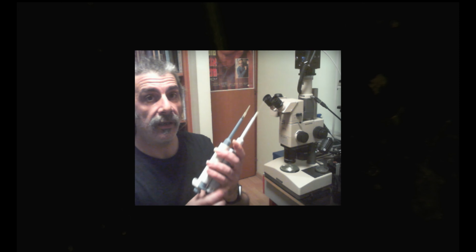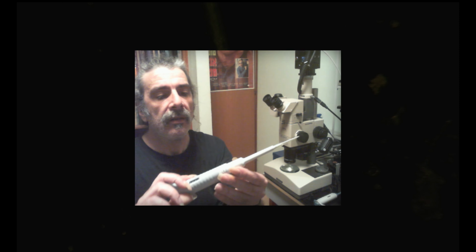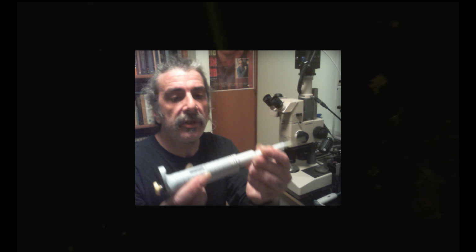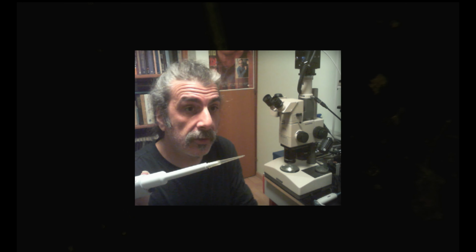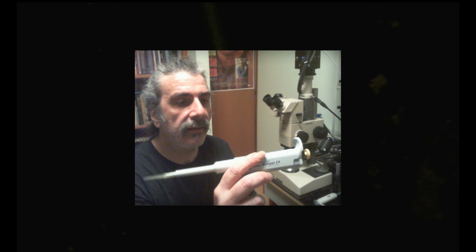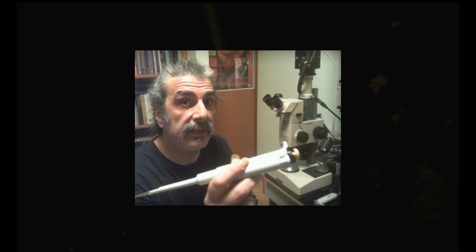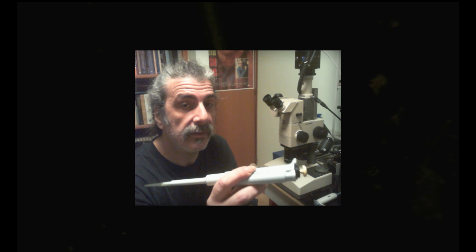And now, very important, are micropipettes. We use micropipettes to transfer our specimens from the petri dish to another one, or to a slide. And you want basically one that has 2 to 10 microliters. Okay, that's adjusted for 2 to 10 microliters. That's a very nice volume.